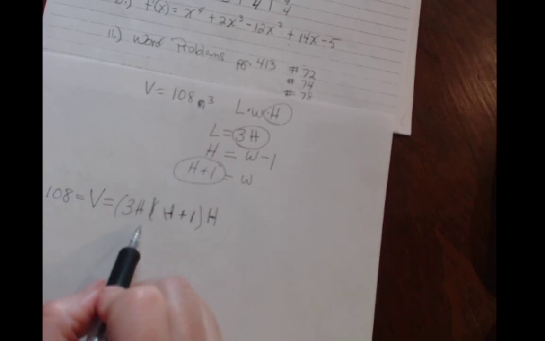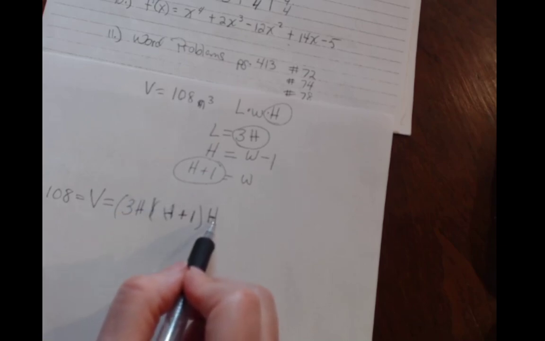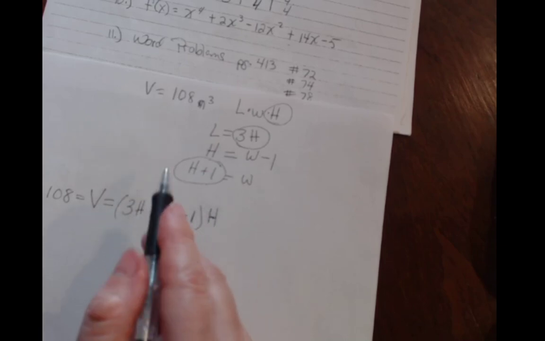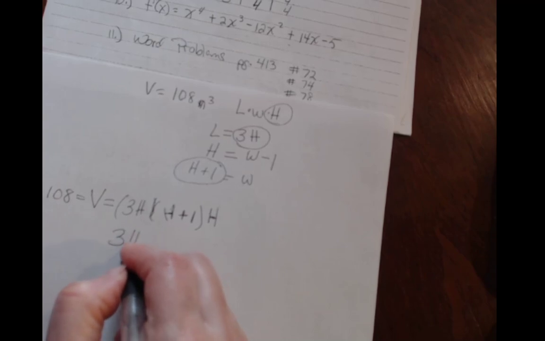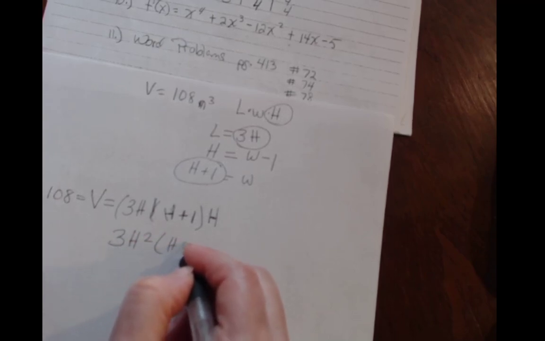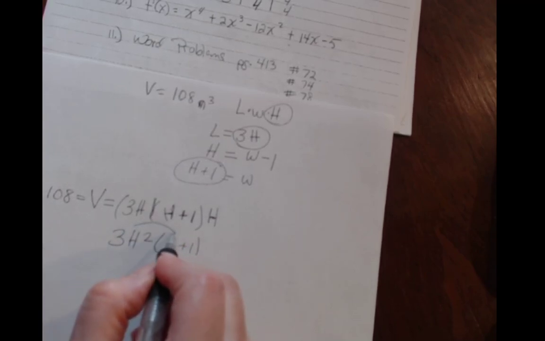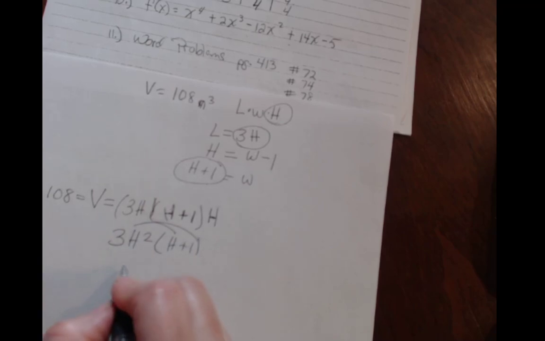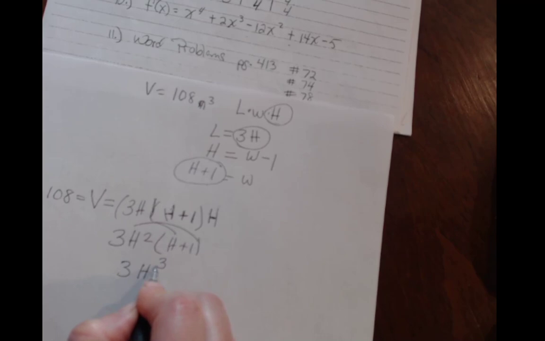I'm going to distribute this. Let's see. This is 3h squared. Now I'll take that times h plus 1 and multiply to each of those. So 3h cubed plus 3h squared equals 108.